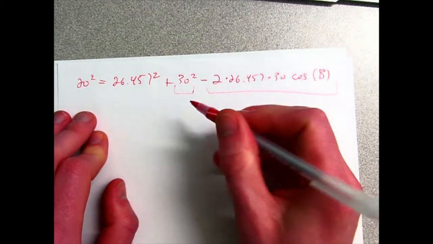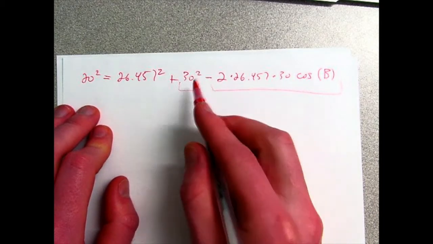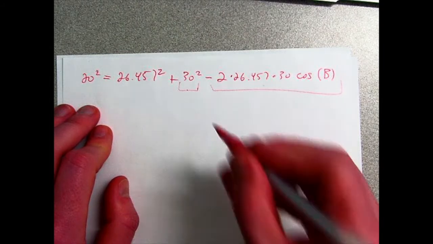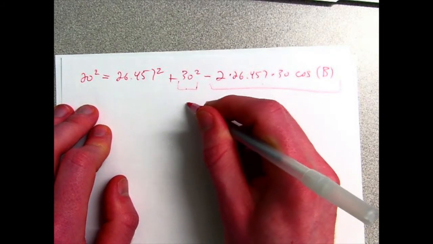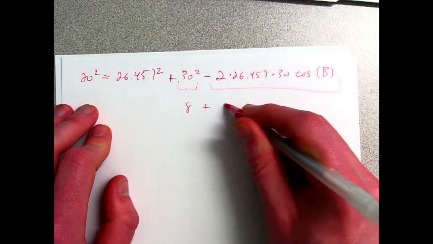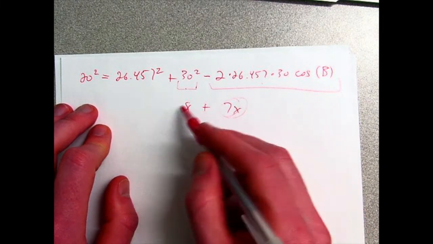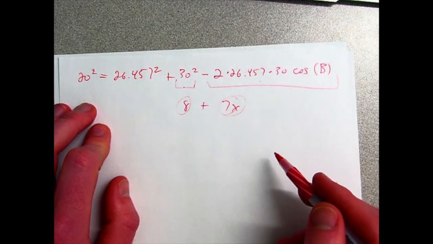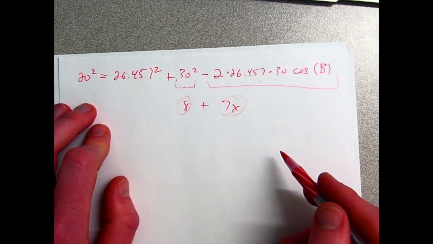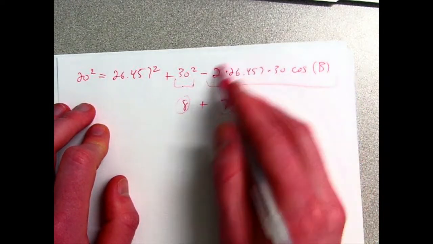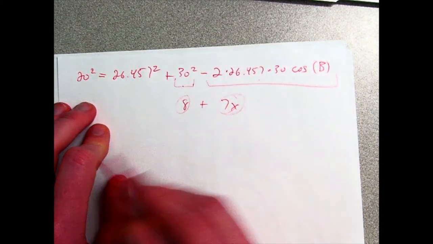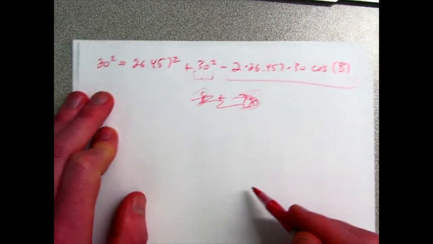People tend to think that you can combine this term with this term. You can't, because it's a bit like saying this is 8, and then this is 7x, right? This is a term involving a variable. This is a constant term. You can't combine those, right? And same thing here. This is a term involving a variable. That's a constant term. They're not like terms. You can't put them together, so don't.